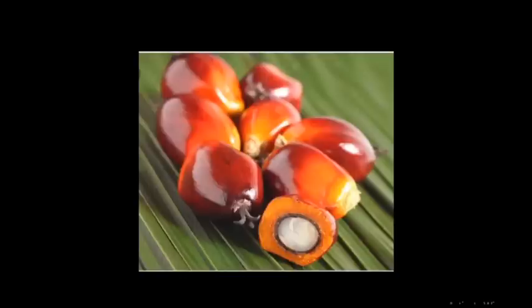So looking at pictures now, this is what the Elaeis guineensis looks like. This part here is what I was talking about, that it is oily, soft, and fleshy. So this part is what is used in making the palm oil. Now inside here where we have the nuts, this part here which is white in color is what we refer to as the kernel.